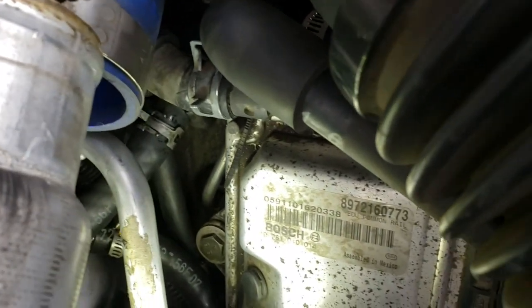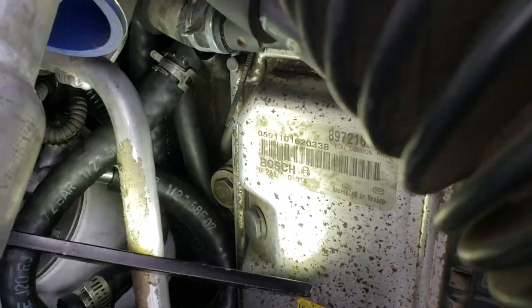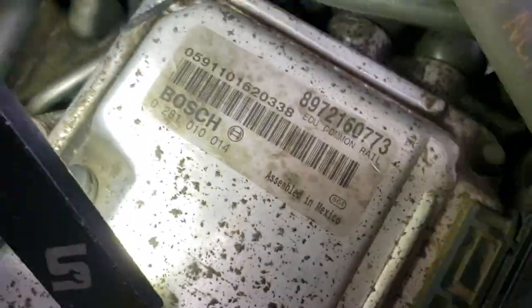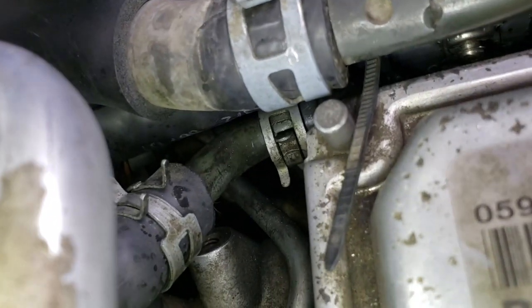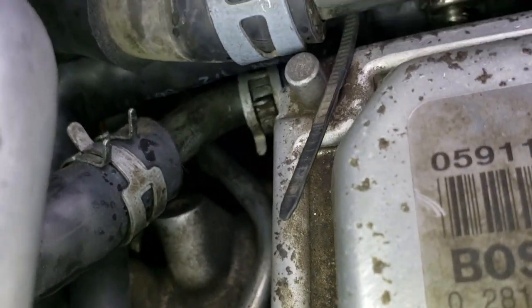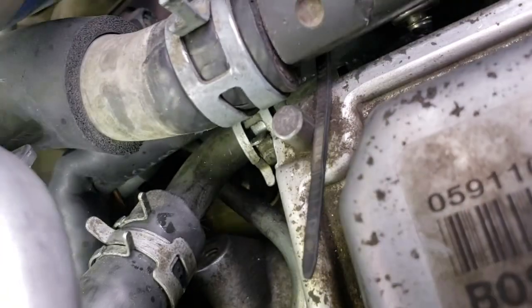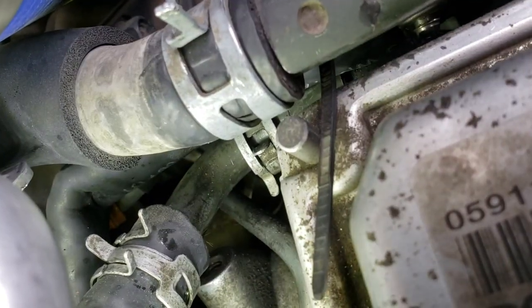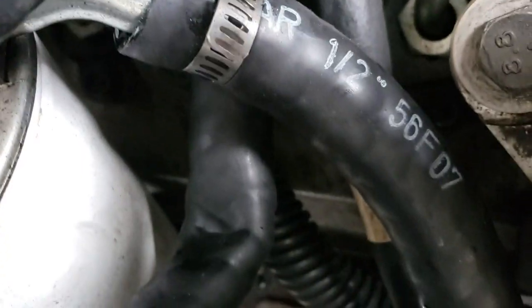So this is what I have here. I disconnected the hose here for the turbo, and inside right there, you see, where is it? Hard to see it. Right there is a restriction. You see how kinky that hose is? And I have other hoses kinked, like this one here, and that one there too.